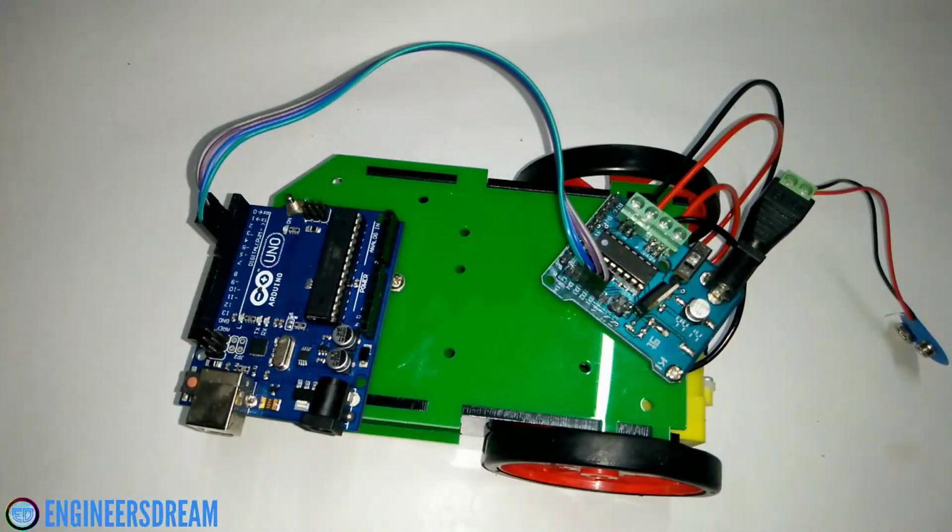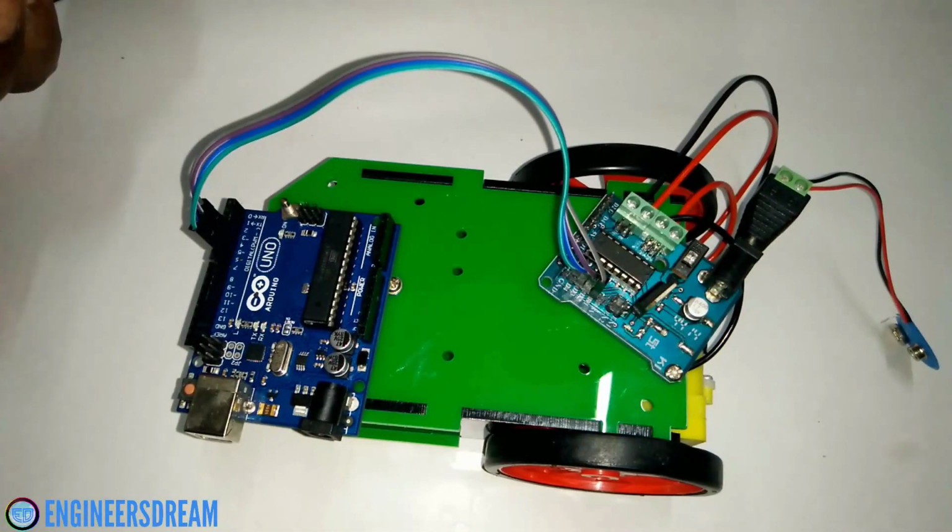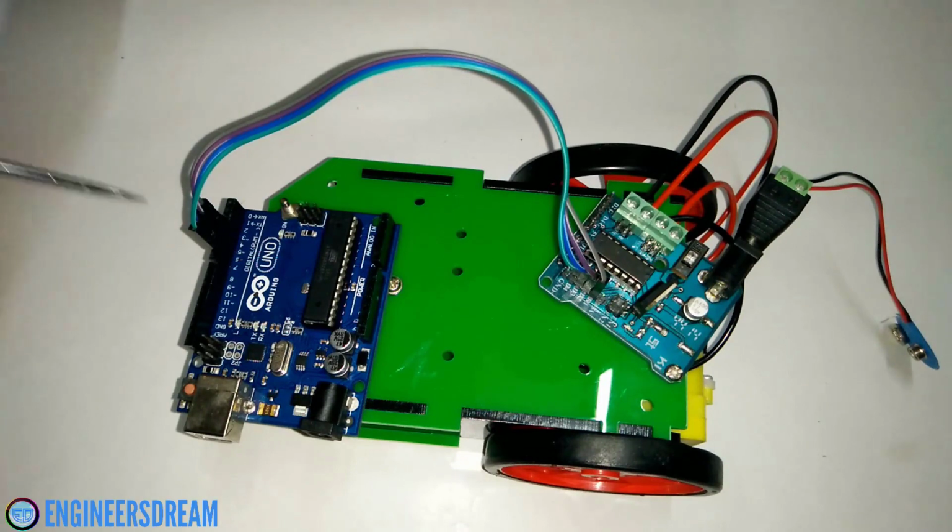So guys, I've basically finished the connection of the motor driver to the Arduino, and once you are finished with the connection, let's start with the programming.